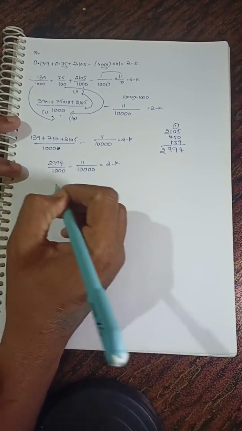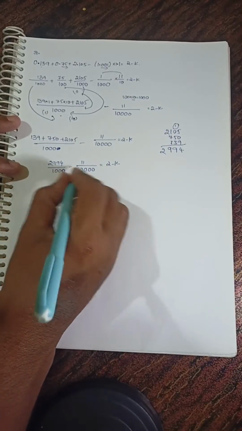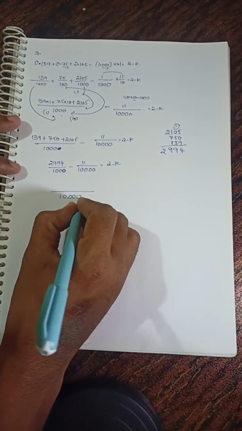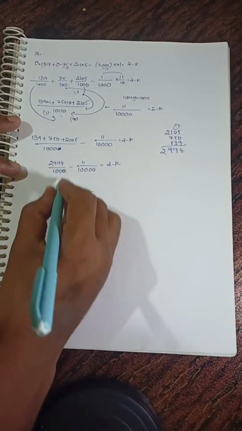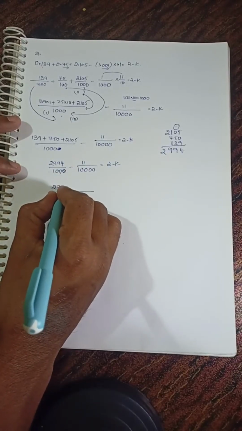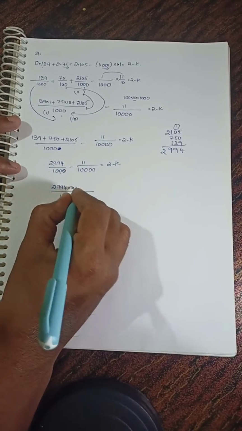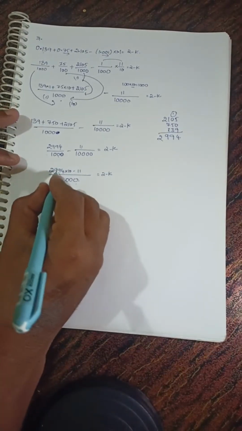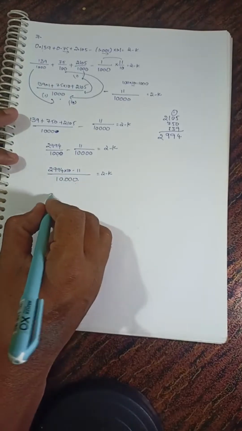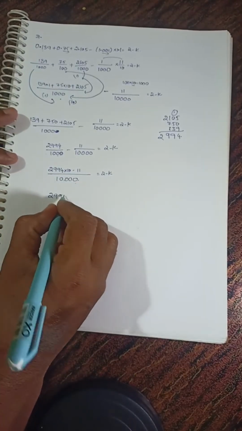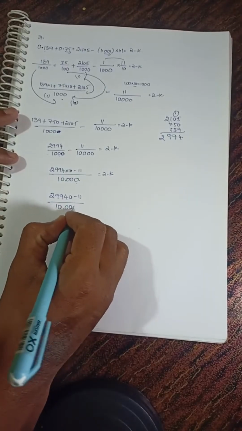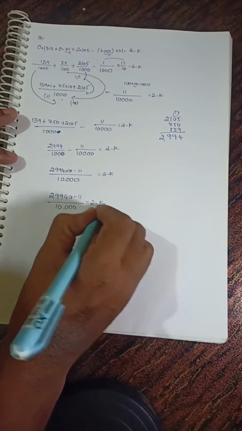Now if you do cross multiplication right over here, if you take the denominator you are getting 10,000. So here 1000 ten times becomes 10,000. 2994 into 10 minus 11 is equal to 2 minus k. So 2994 into 10 becomes 29,940 minus 11 by 10,000 is equal to 2 minus k.